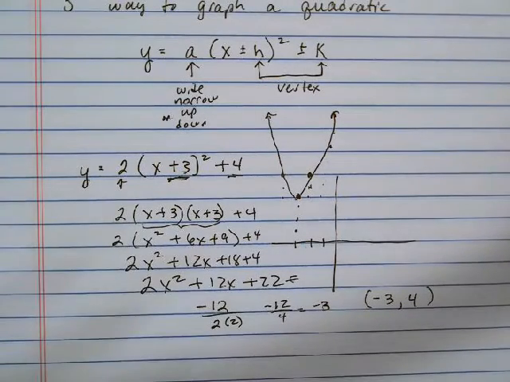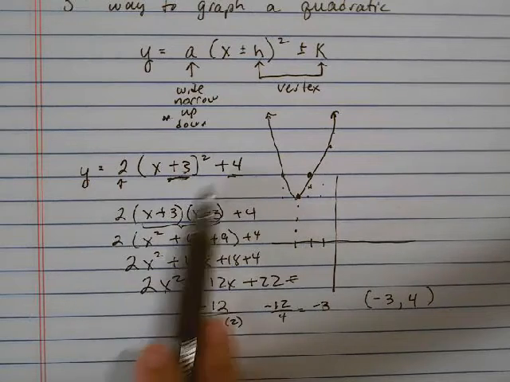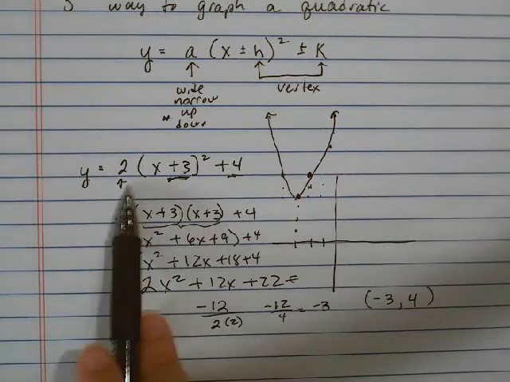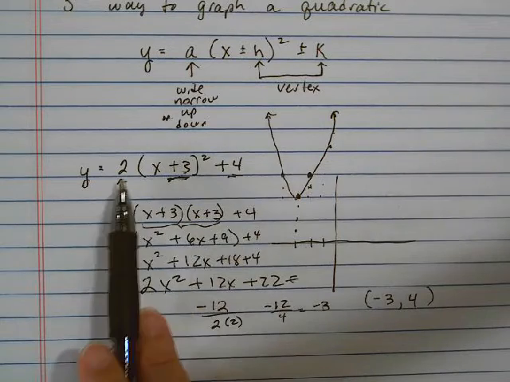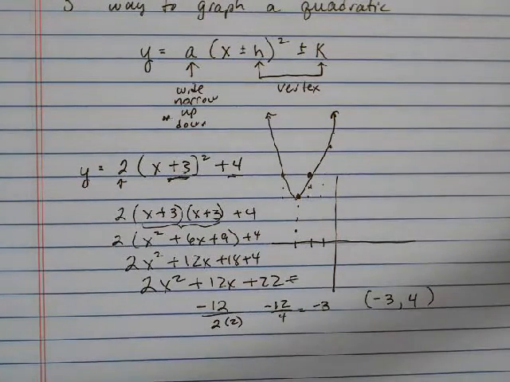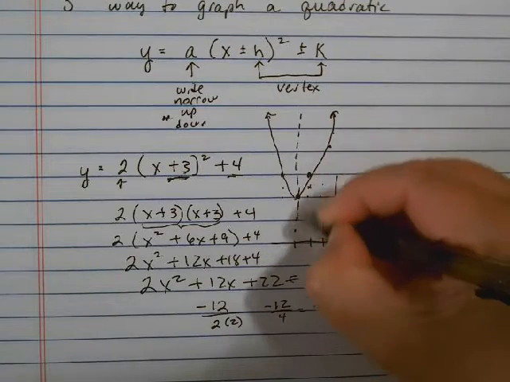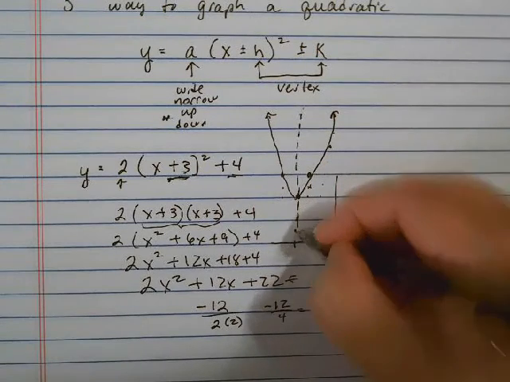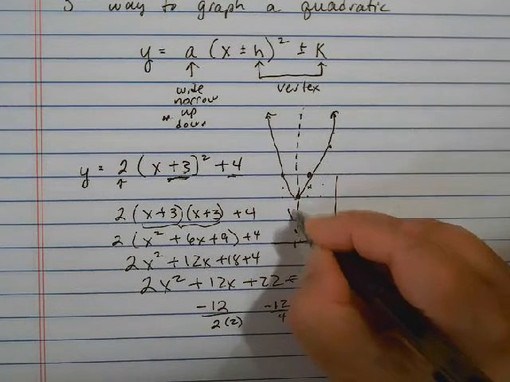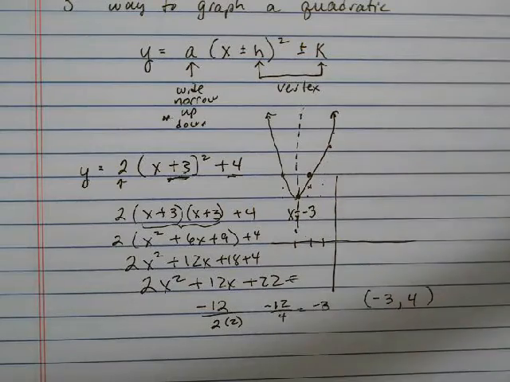So it's just another way you'll get the same answers as if you turned all these into standard form, but to me this is a much quicker way to graph. If it's already in vertex form, this tells us our vertex, this tells us how we're going to move from that vertex point. So then on this one I could say the axis of symmetry would be a vertical line going through x equals -3.